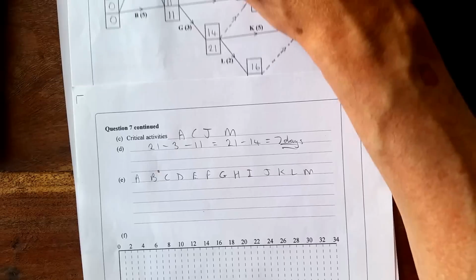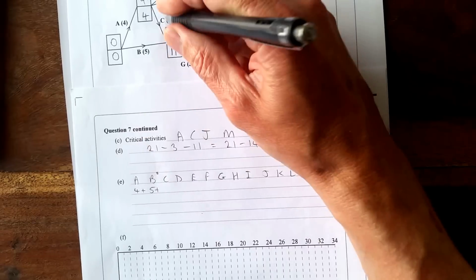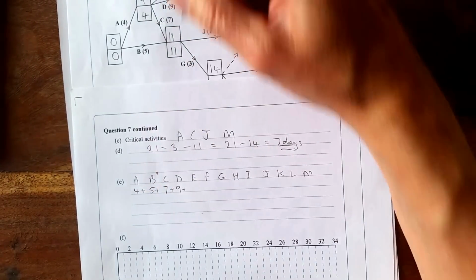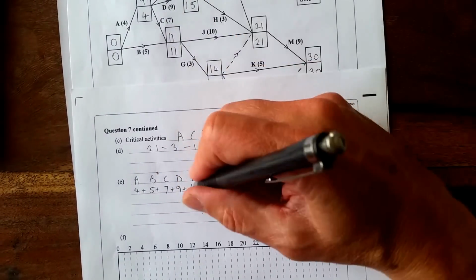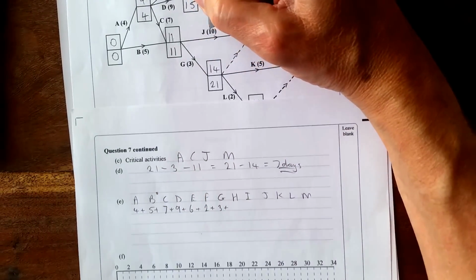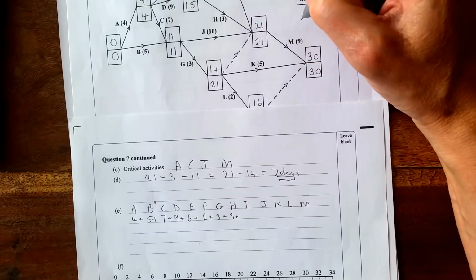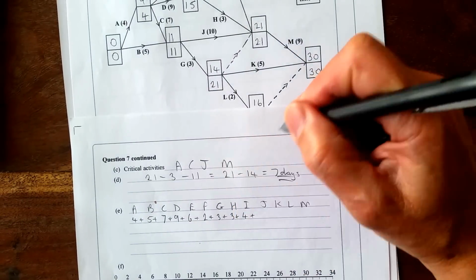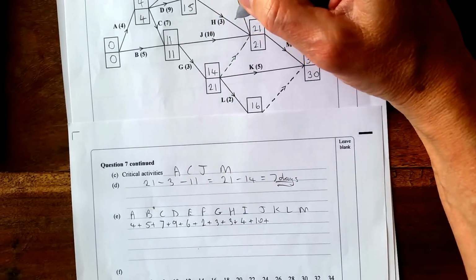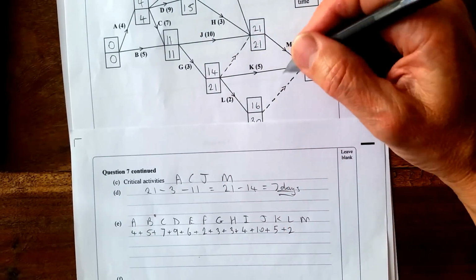Right, let's have a look at the activities. So we've got A is 4, add B, which is 5, plus C, which is 7, plus D, which is 9, plus E, which is 6, plus F, which is 2, plus G, 3, plus H, 3, plus I, where's I? 4, plus J, which is 10, plus K, which is 5, plus L, which is 2, plus M, which is 9.